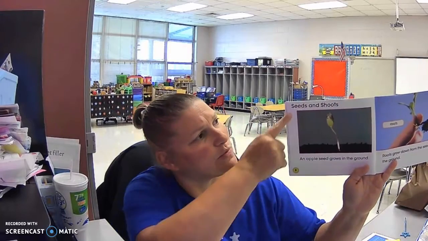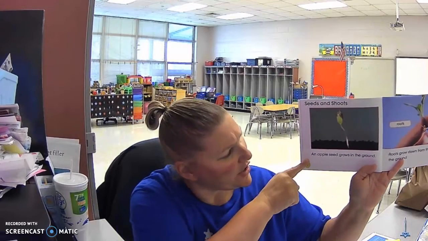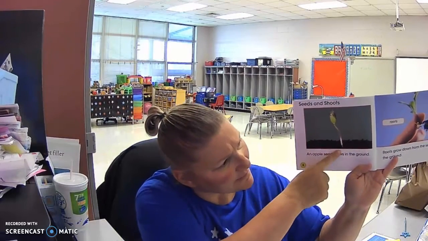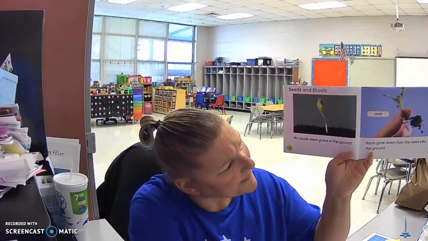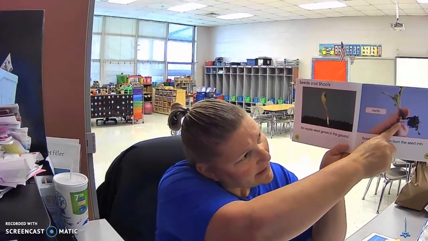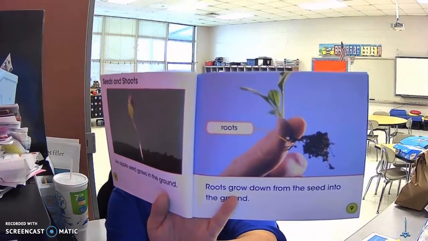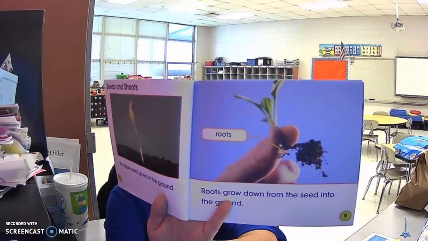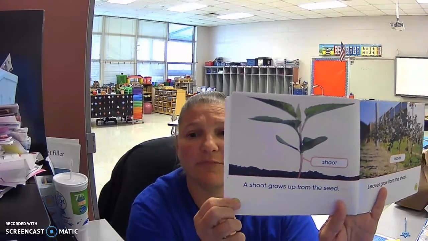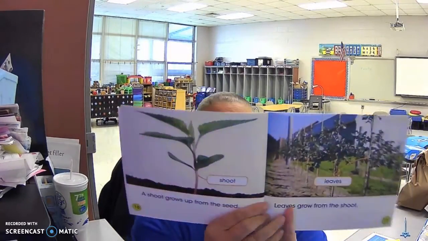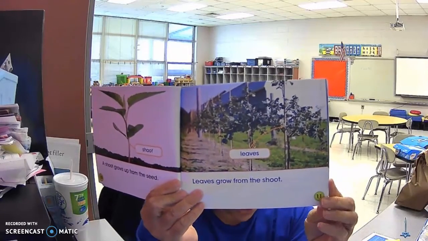Seeds and shoots. An apple seed, that little brown thing, grows in the ground. Here's the dirt. And out comes a shoot. The roots, which is right here, go down into the ground. And in the ground, it soaks up all of the water and nutrients, or good stuff, from the soil that it needs to grow. A shoot grows up from the seed. Leaves grow from the shoot.